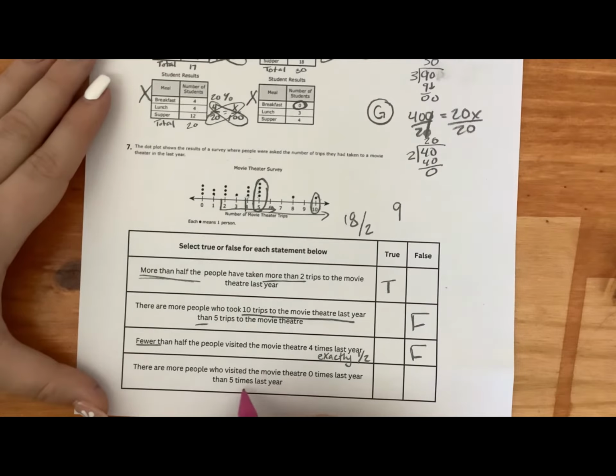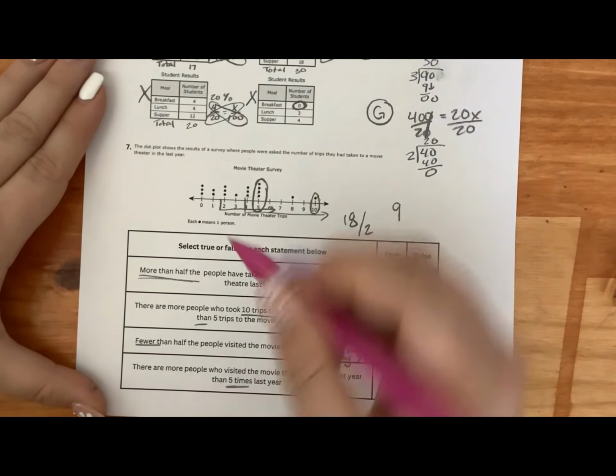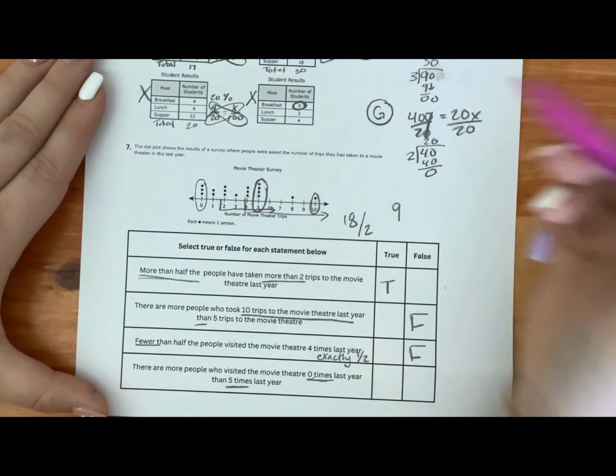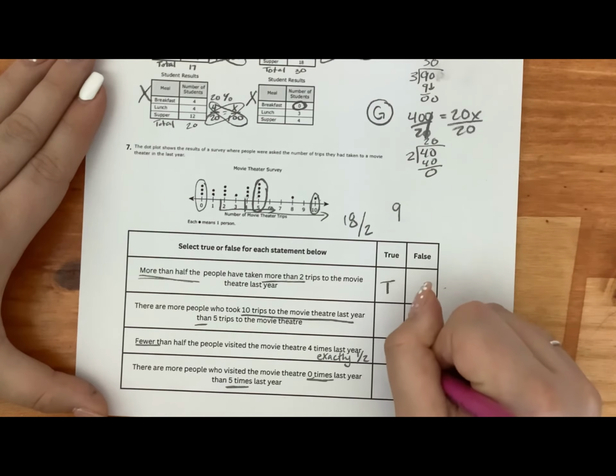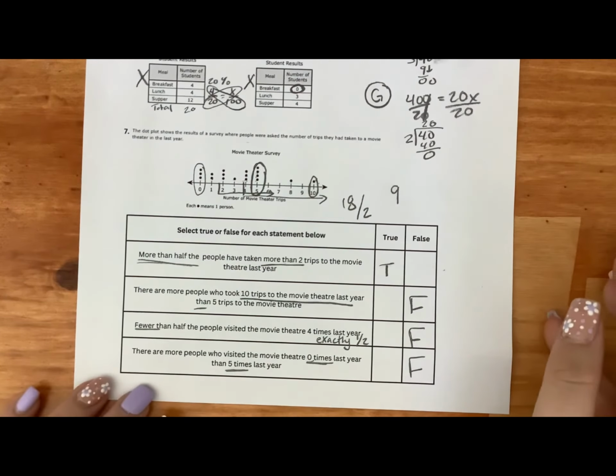And then there are more people who visited the movie theater 0 times than 5 times. 0 is 3, and 5 again is 4. So this is also false. Again, make sure that you read each thing carefully. We're going to number 8.